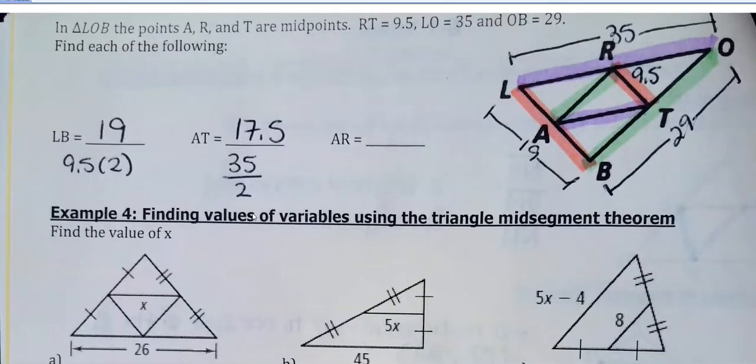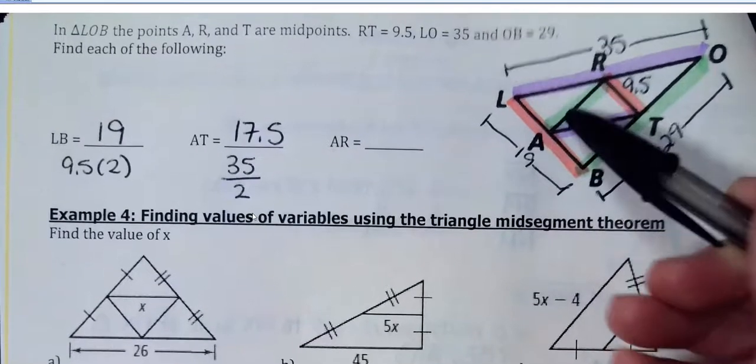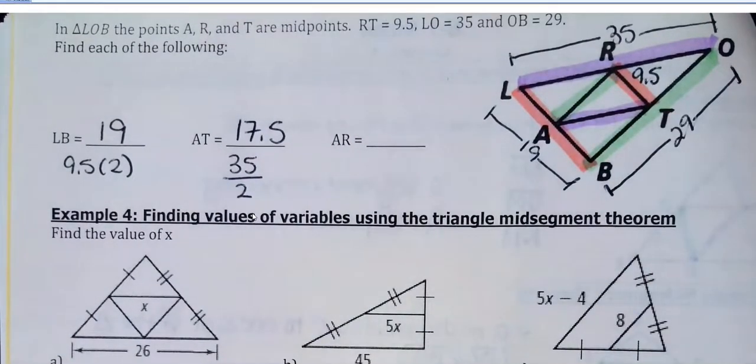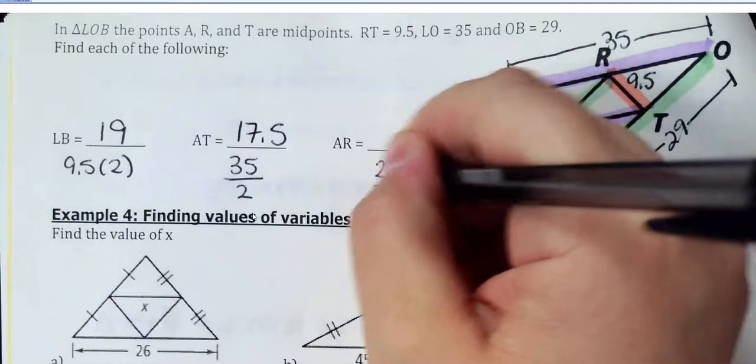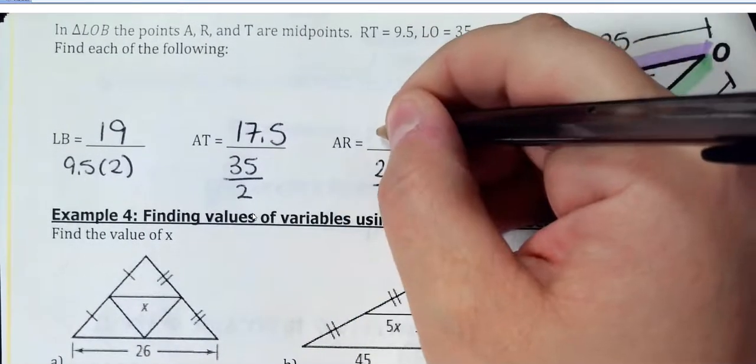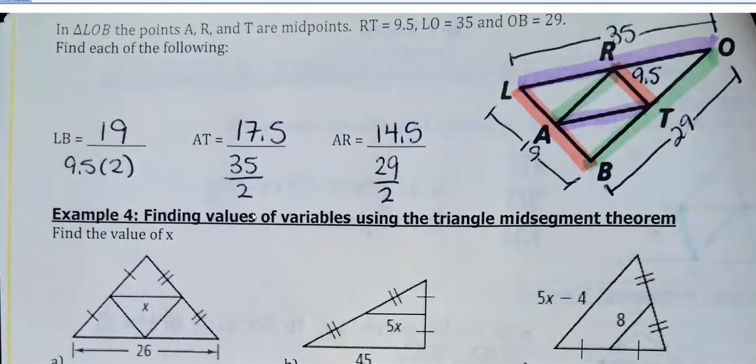Let's see. AR is a mid-segment here. It's in green on my paper. What would AR be, or how would you find that? What would you do to find that segment? Perfect. It's parallel to the side that's 29. Just 29 divided by 2. I think that's 14.5 as a guess. Okay, just checking. 14.5. Is anybody having a question so far?